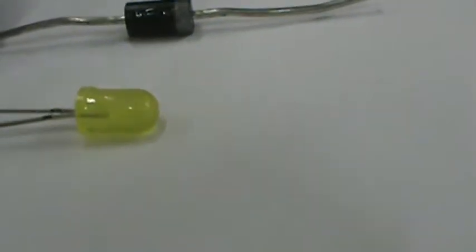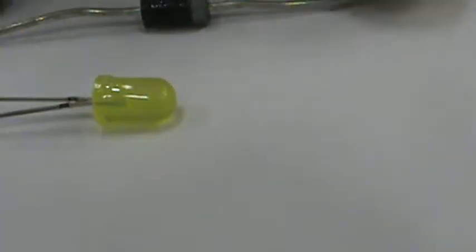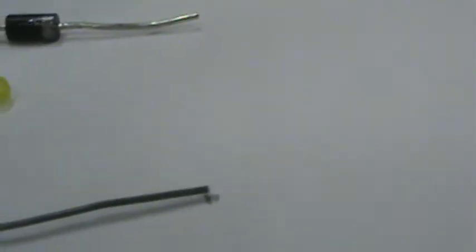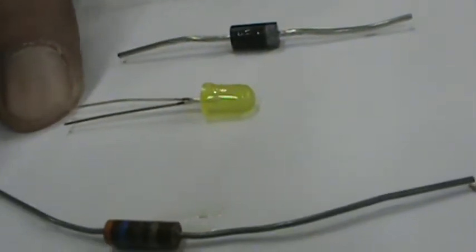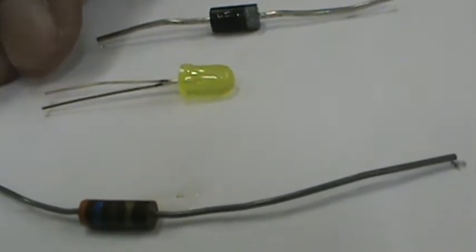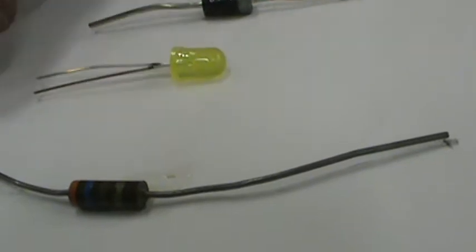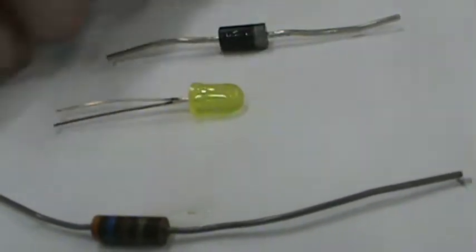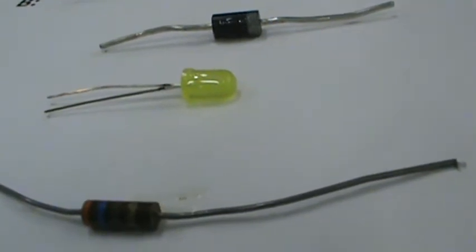Now the next little component is an LED, a light emitting diode. And here again, just like on this one, you have an anode and a cathode. You have an anode, which typically, if you see them new, the anode will be longer than the cathode. There again, this will only flow current in one direction. It is a diode, but it is a light emitting diode.